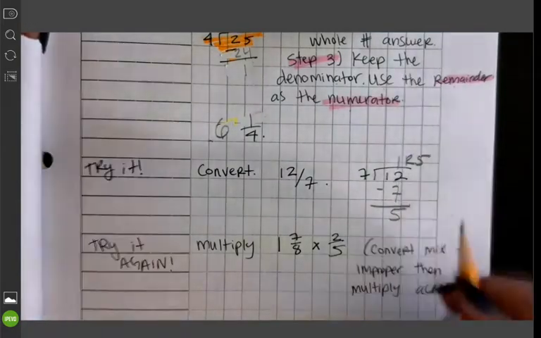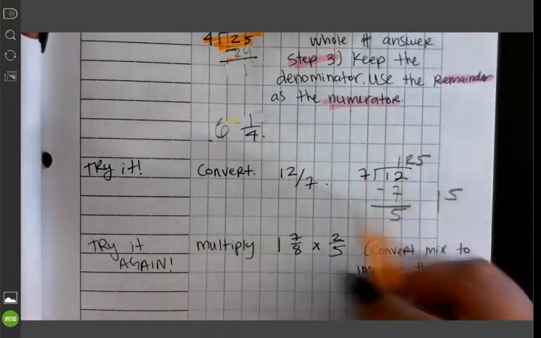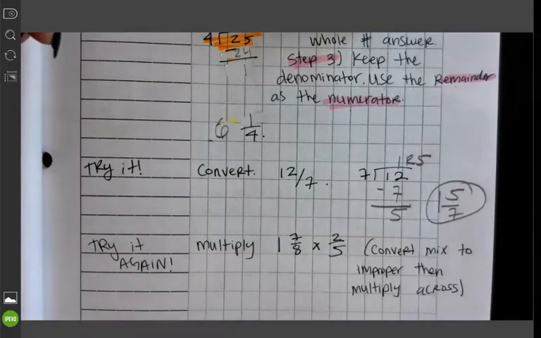My whole number is 1. My numerator is 5. And my denominator is 7. So my answer is 1 5/7.